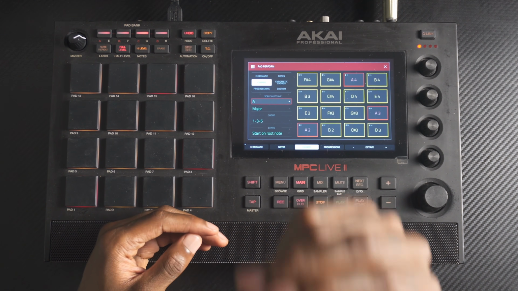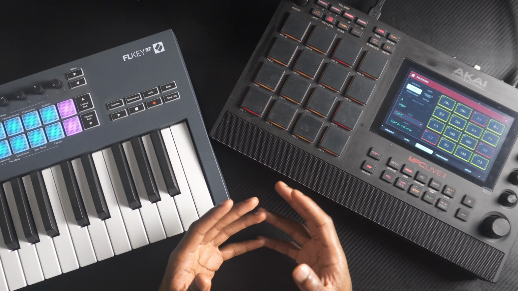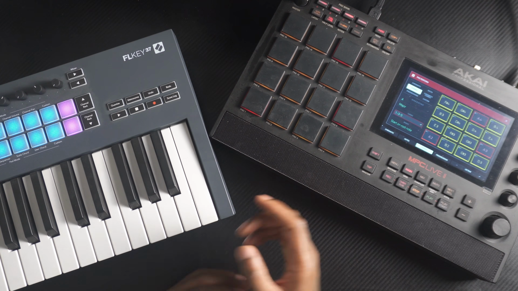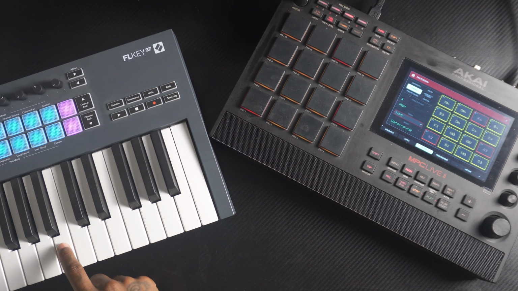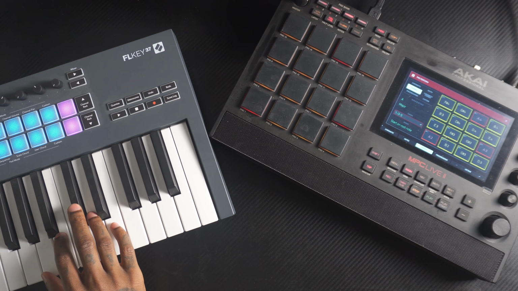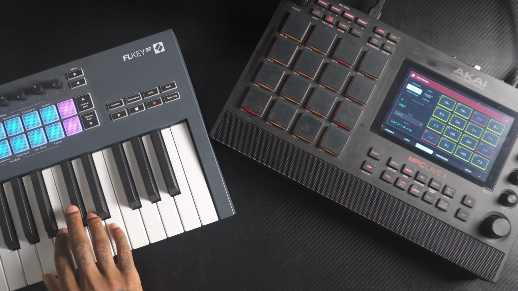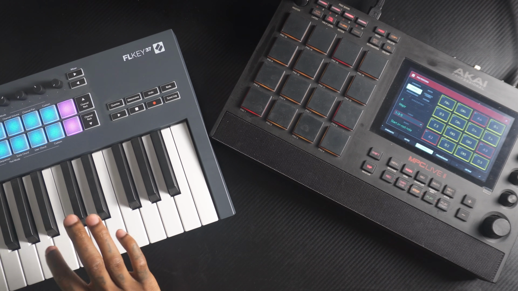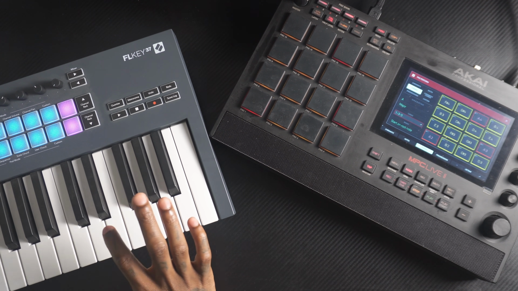So let's just do that. All right, so to break down what 1, 3, 5 means, all it means is that for each note in the scale, we're going to be able to play a triad. And the triad formula is just, you're going to skip one note in the scale and then play the other, then skip one note in the scale and then play the other. And this is why they say 1, 3, 5, because you see it's 1, 2, 3, 4, 5.